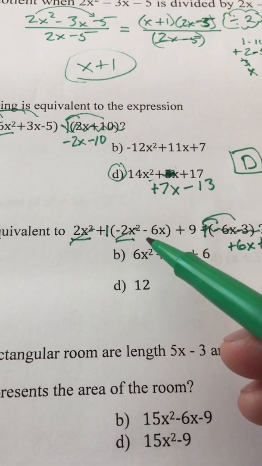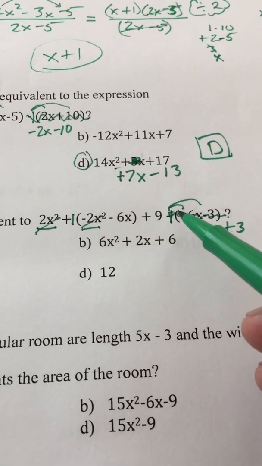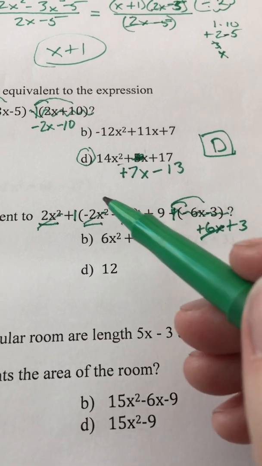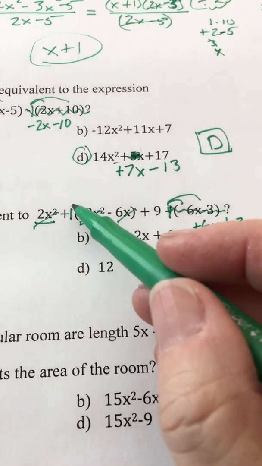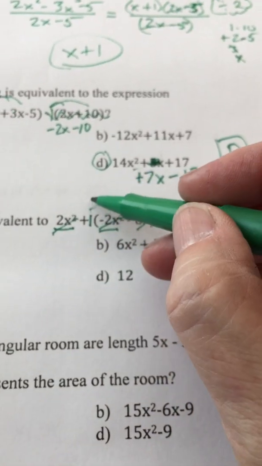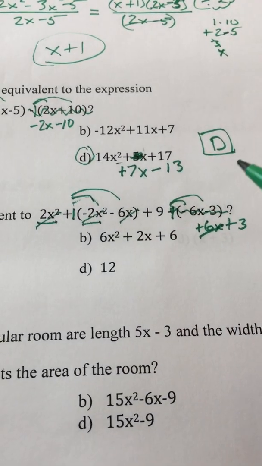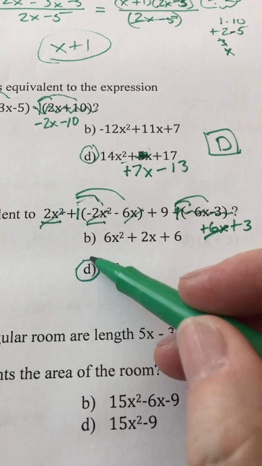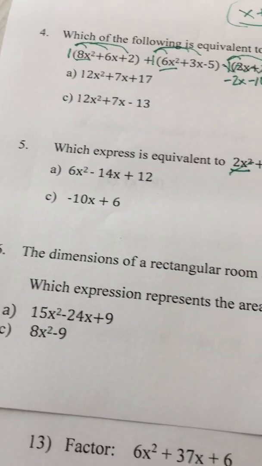So let's see. And then we have the x's. We have a minus 6x and a positive 6x. They also cancel out. They're gone. So the only thing we have left, because we multiplied this over here, that was what that one was, distribution. So it's gone when we did the multiplication. We have a 9 and a positive 3, and 9 plus 3 is 12. So what's the only answer that's in there? 12. There it is, D.